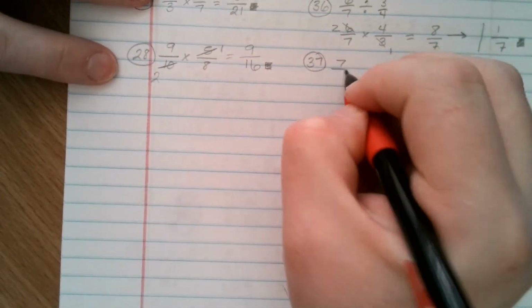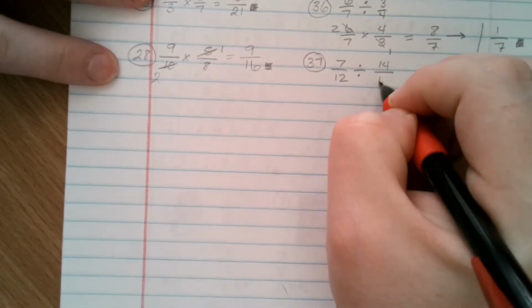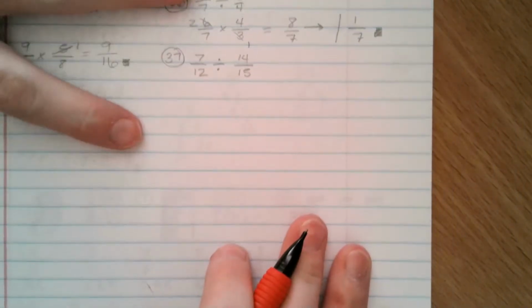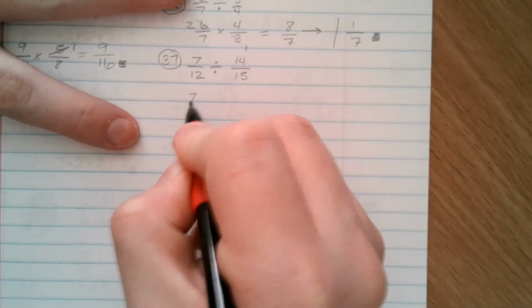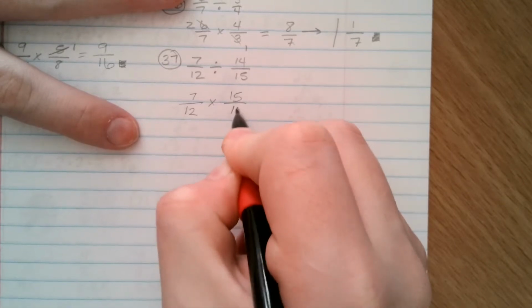We're given 7 twelfths divided by 14 fifteenths. So then we have 7 twelfths multiplied by 15 fourteenths.